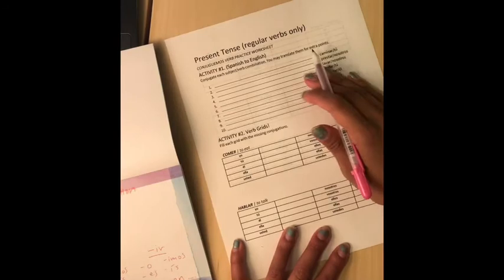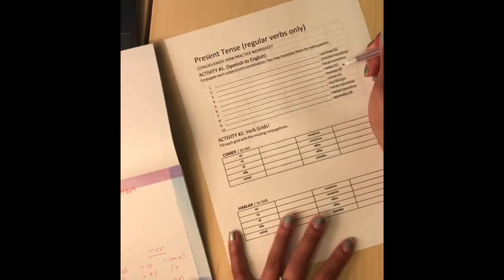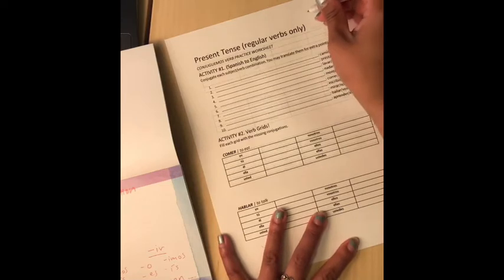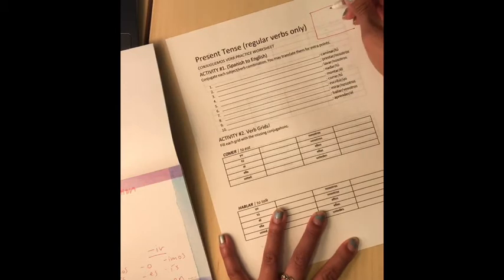So I'm gonna do the first 2 of these with you guys, okay? So let's draw ourselves a little chart up here, which will help you. When it comes to these 6 categories, it goes yo, tú, él, ella, usted, right?